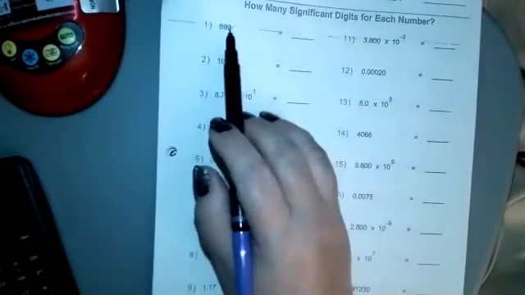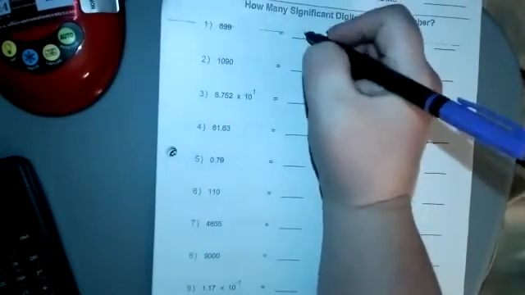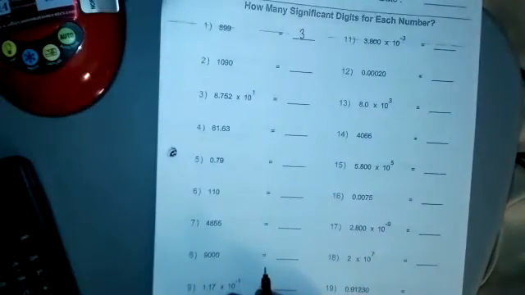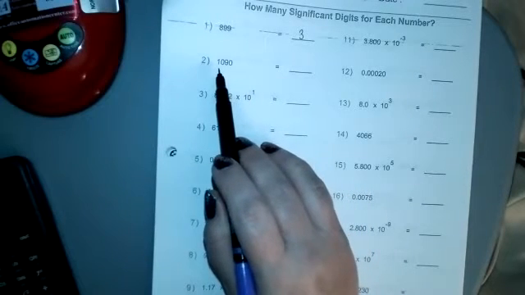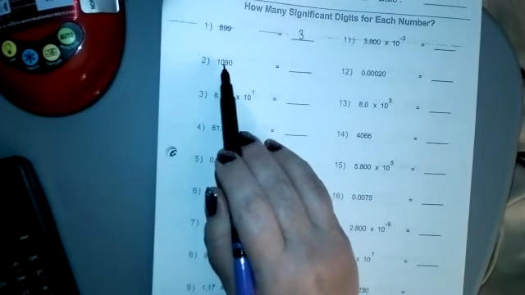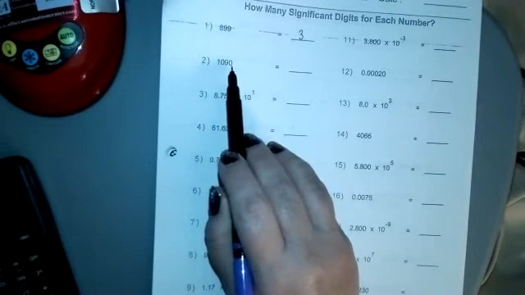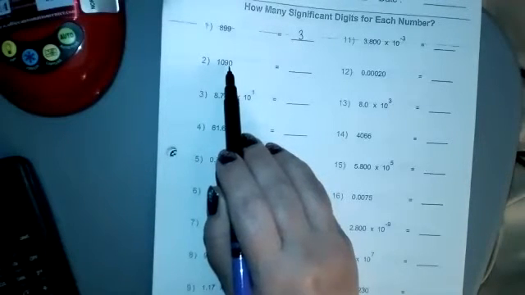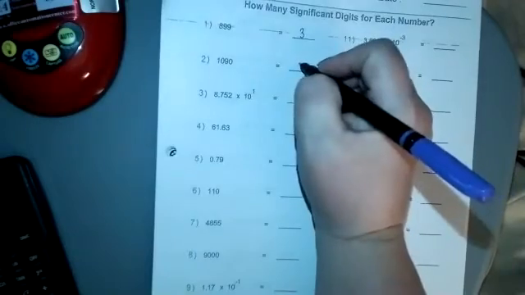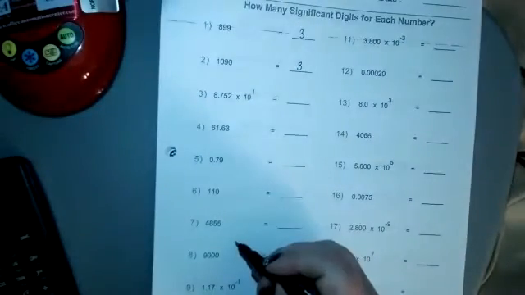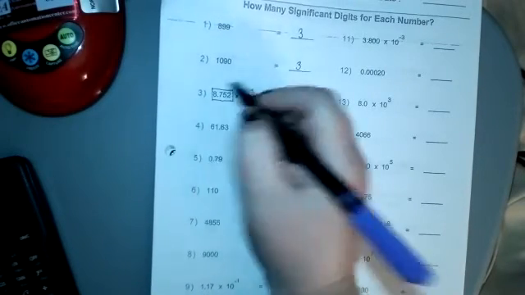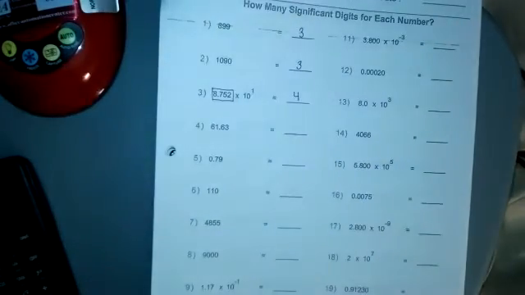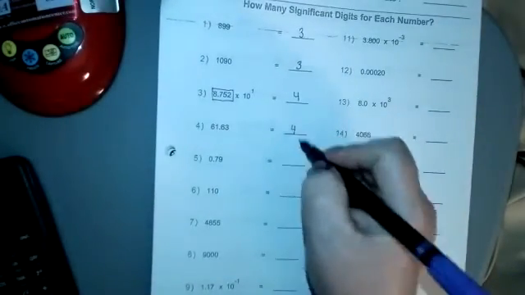So if we're looking at this number right here, because there are 3 non-zeros, that tells me that there are 3 significant figures. But we know the problem is when we throw zeros in there. So this 0 is significant because it's sandwiched between 2 non-zero digits. This 0 is insignificant. It's important. We have to write it, but it's not considered significant. So this one only has 3 sig figs. Then right here, when we're doing scientific notation, we only look at this part. So that would be 4 sig figs. The number 4 is 4 sig figs.